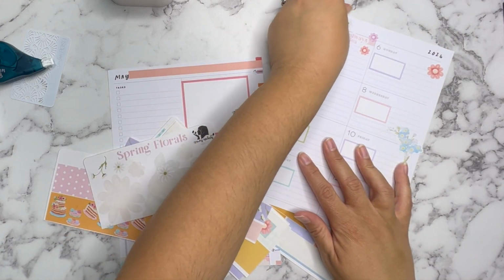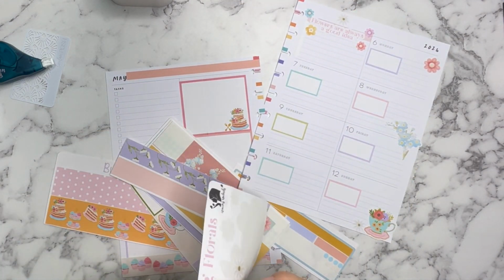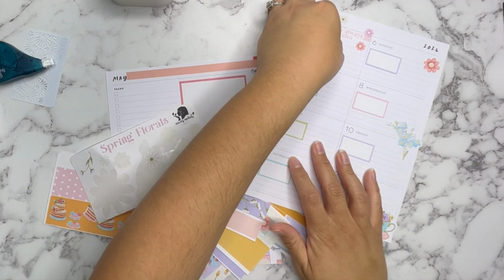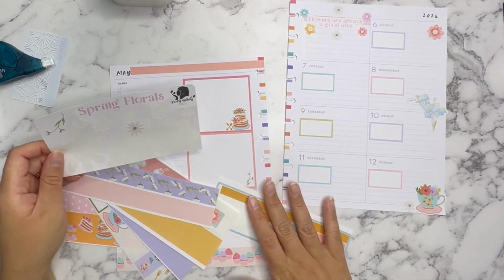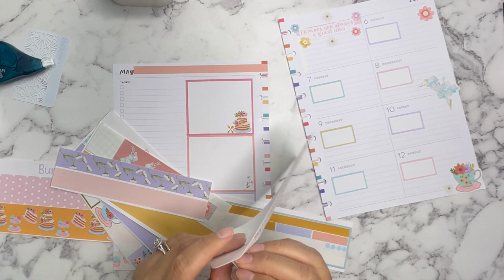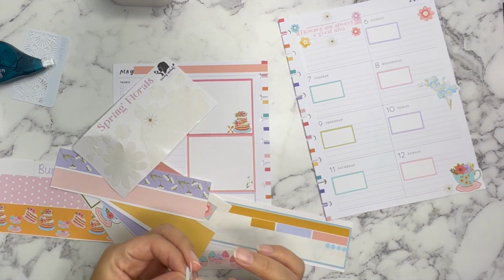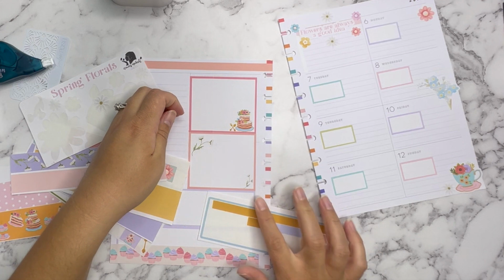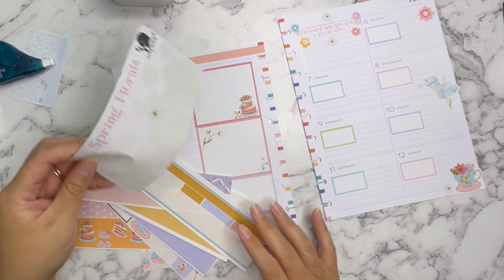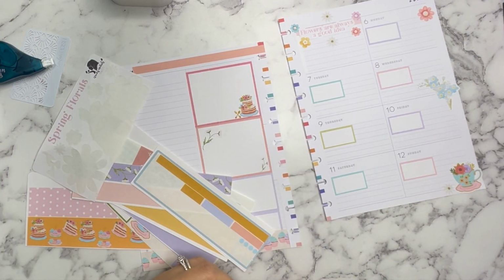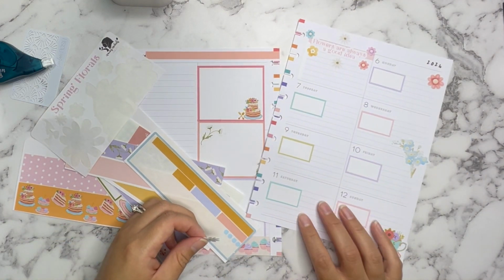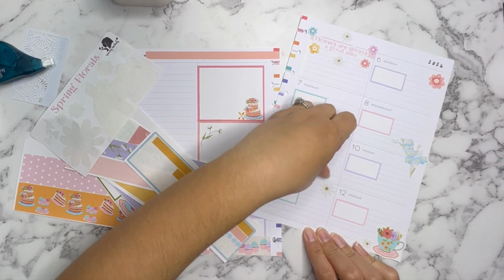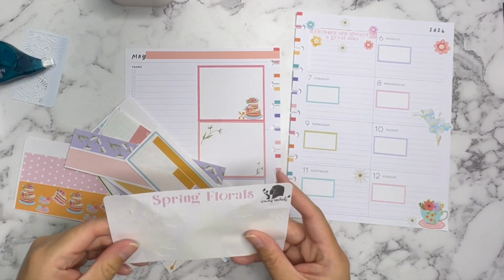Let's see, one there. Another one beneath it. We have two more floral stickers that we could possibly use. I'm thinking we can put this one right in here. Have that smaller one there. Here. All right, so we're done with these.